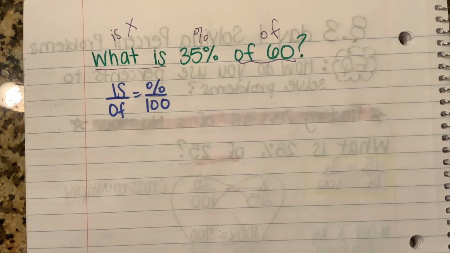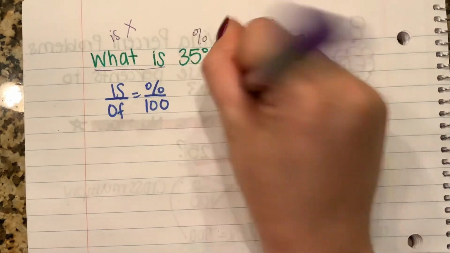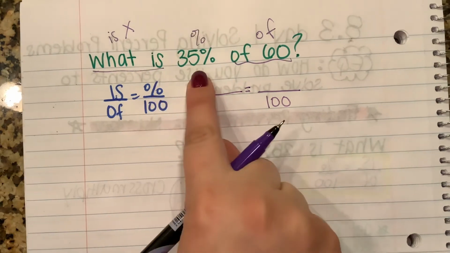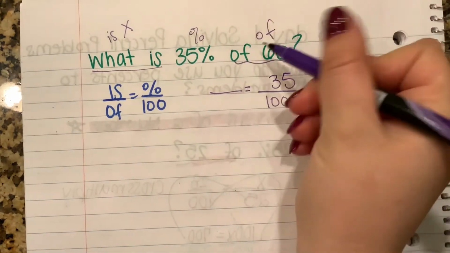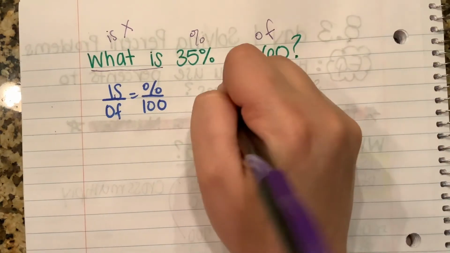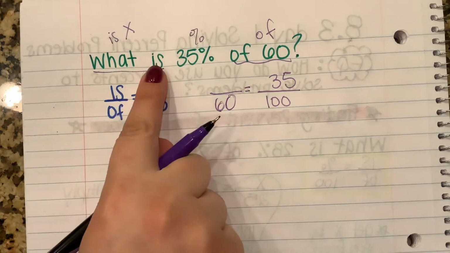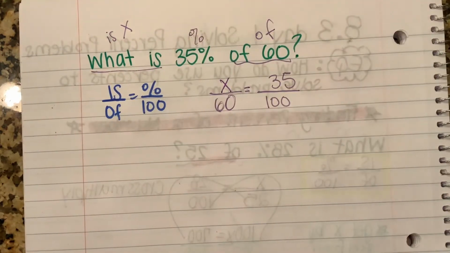Okay, let's go ahead and plug in our numbers. Well, the easiest one to start with is the percentage sign and 100 because that's a constant number. It's always there. Now my percentage sign, I'm just looking for the number with the percent sign next to it. So I have 35. Of 60. So 60, I'm plugging in where the word of is. And what is? I don't know is yet, so that's going to be my X. Now I've set up a proportion and I know how to solve this from module 7 from last chapter.